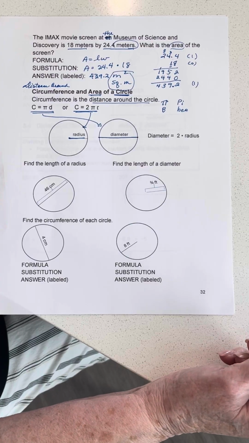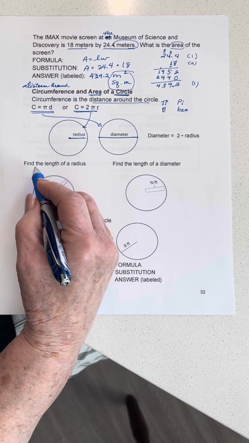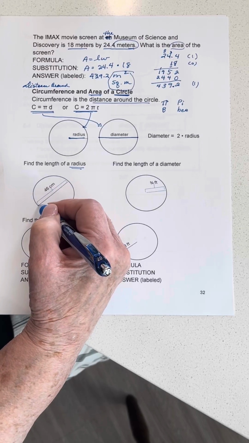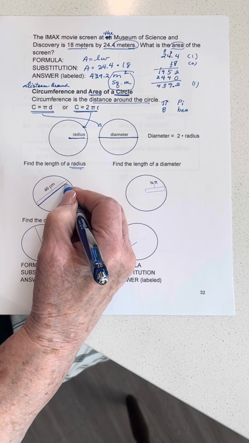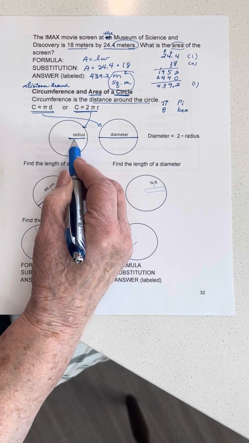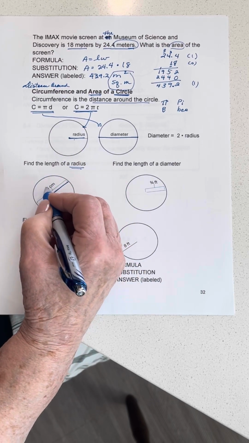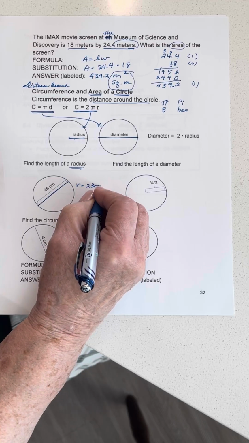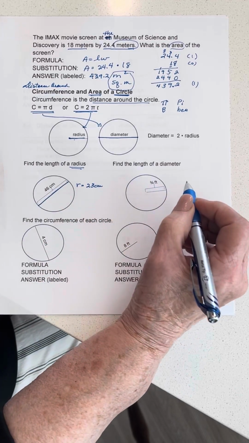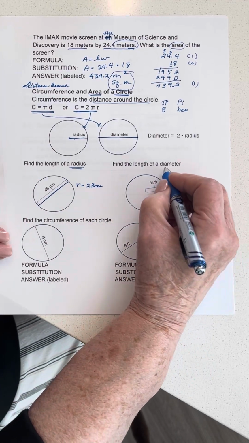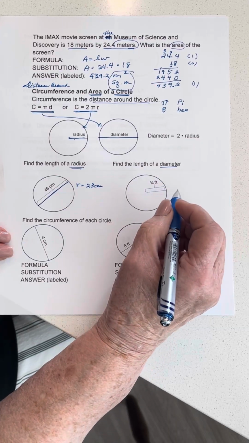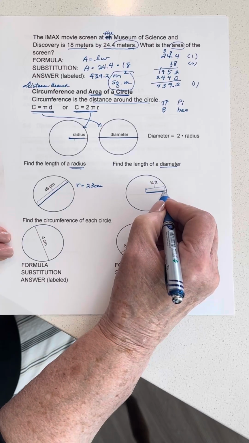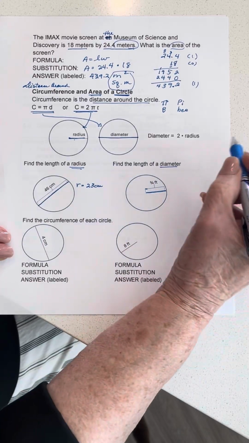So we first are going to work a little bit with that. If we want to find the length of the radius on this figure, this is all the way across, and the radius is only half. So half of this, the radius would be 23 centimeters. On this one, we're asked to find the diameter, which is all the way across, but we're only given a radius, so we're going to have to double that.